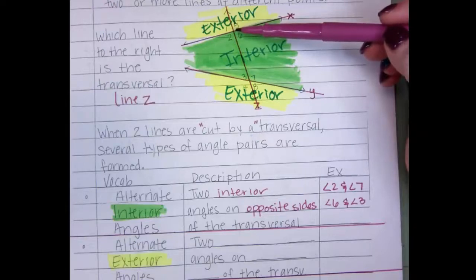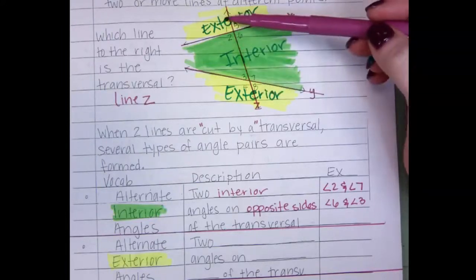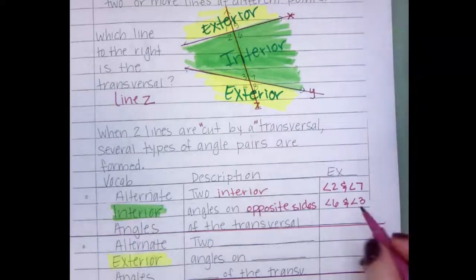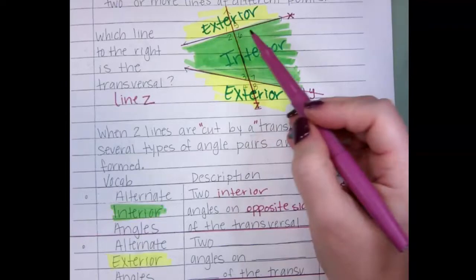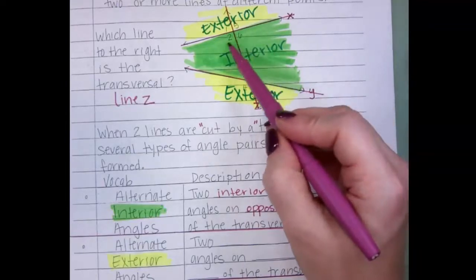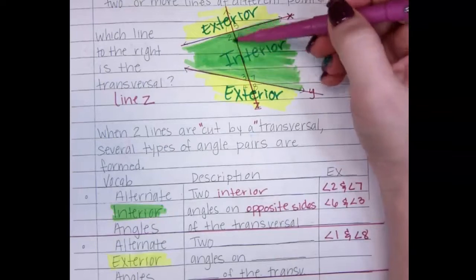So let me clarify for you. When we say alternate exterior, we're going to go all the way to the other side. So 1 and 8. And I guess you could have thought that here too. You might have thought 2 and 6, but we're not. We're going all the way across here.